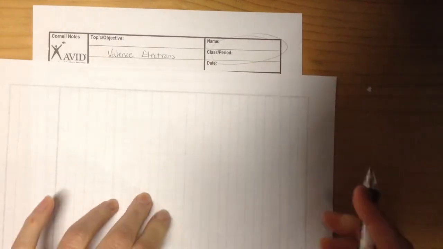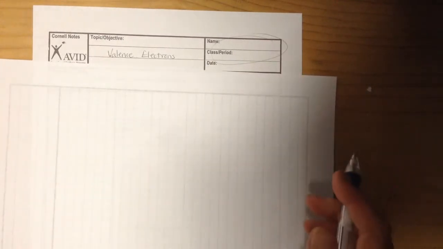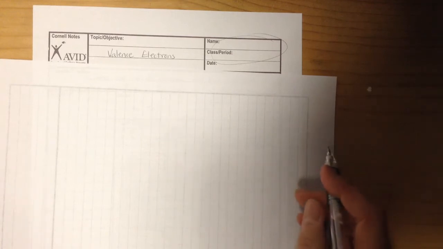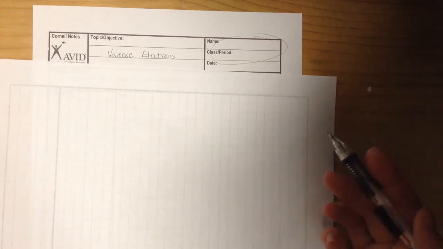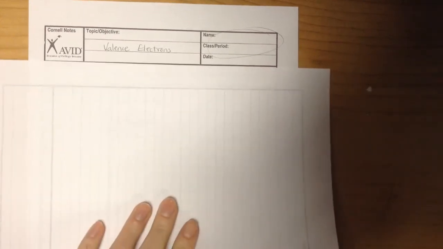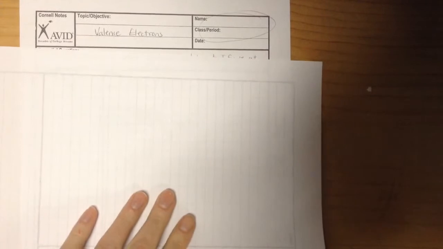Now, valence electrons are something that's going to come up pretty frequently in chemistry class, and this is the first time we're going to talk about it, but we're going to come back to it later and fill in some more details. So this is going to be a real basic overview of what valence electrons are.